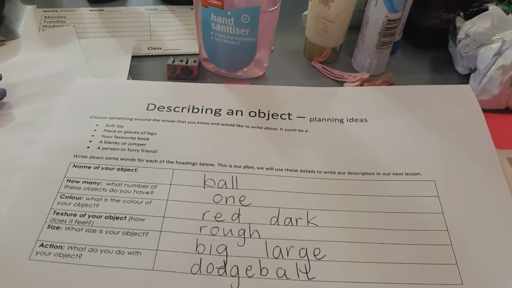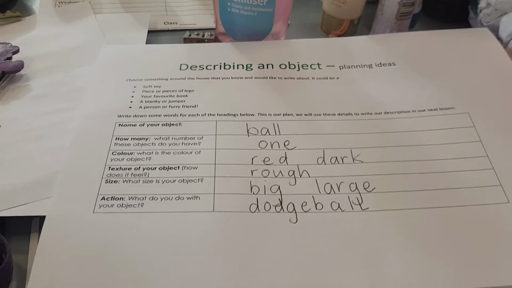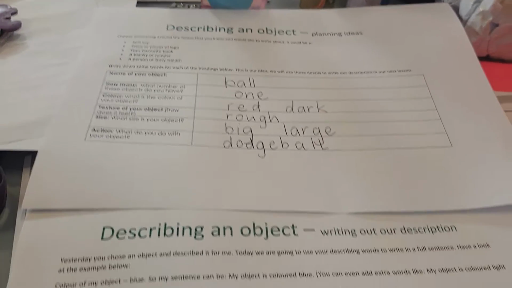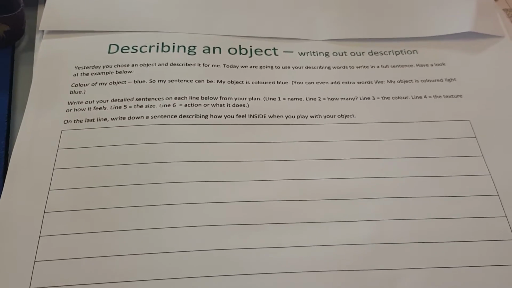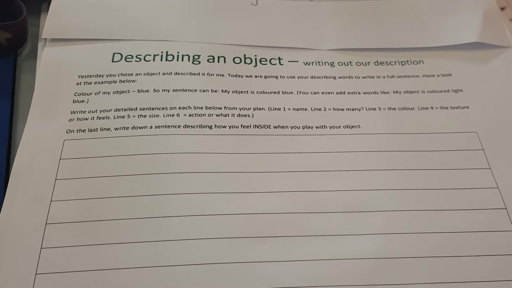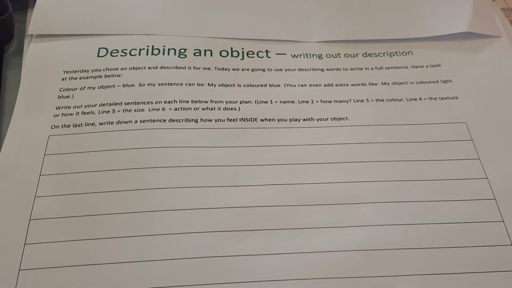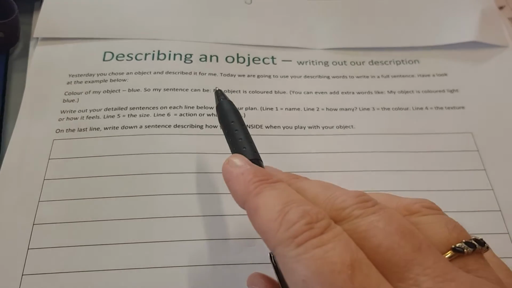Today you're going to take your planning that you did yesterday and put it into a rough copy. So I'll look up at this in a moment. The sheet you're looking at today, there's a bit of writing. It says, yesterday you chose an object and described it for me. Today we're going to use your describing words to write in a full sentence. Have a look at the example below.